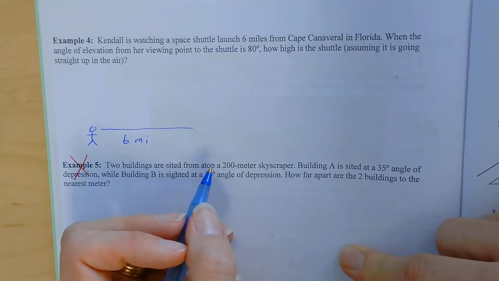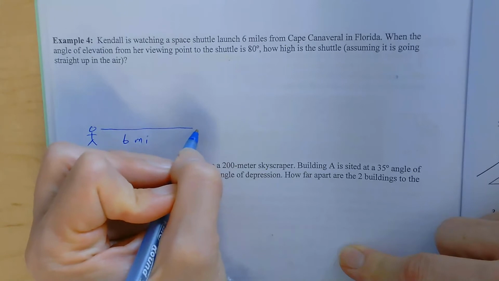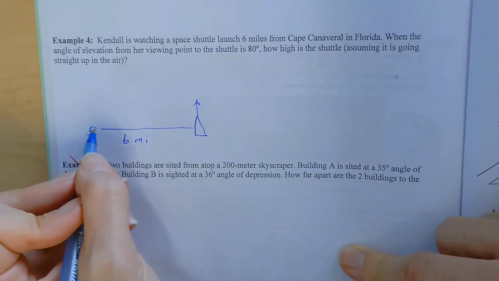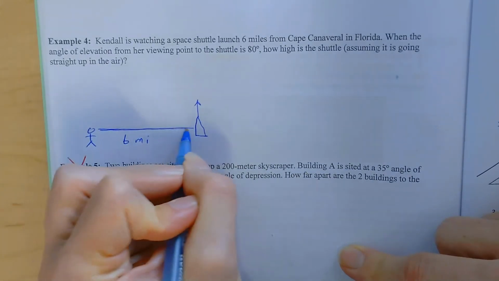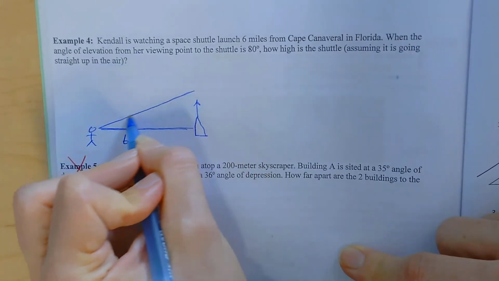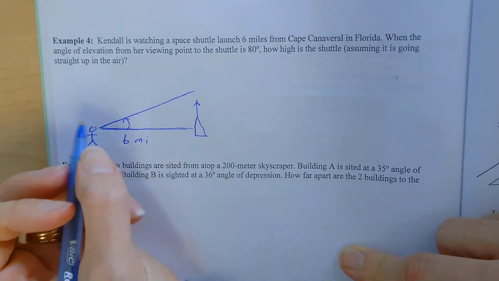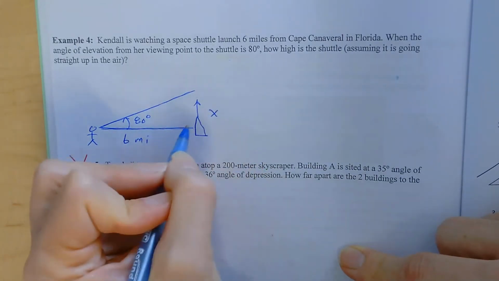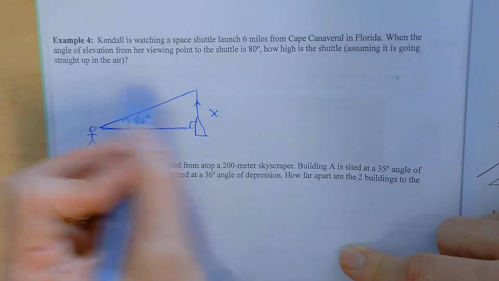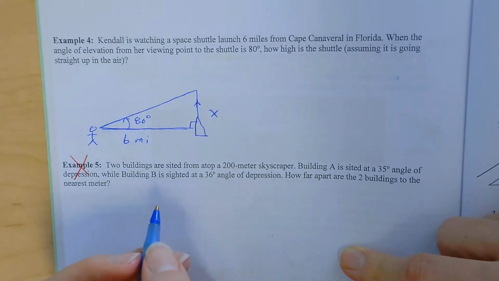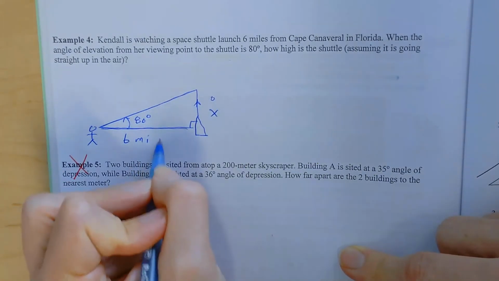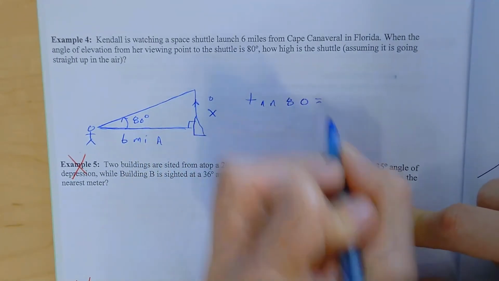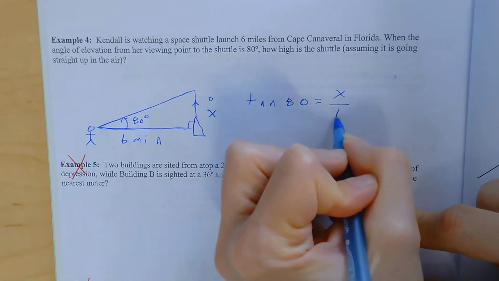When the angle of elevation from her viewing point is 80 degrees, so you've got this shuttle that's going to be going straight up. Her angle of elevation, so that is the horizontal line out along with the line of sight when she tilts her head up, that is 80 degrees. It says how high is the shuttle? So we're going to put an X here. So for this one, since it's not depression, I really don't need to use that top triangle. I'm just going to use this bottom one. And so we're going to go O and A, and again, this is tangent. So tan of 80 equals, opposite is X, adjacent is 6.